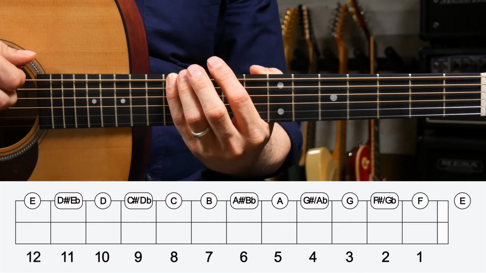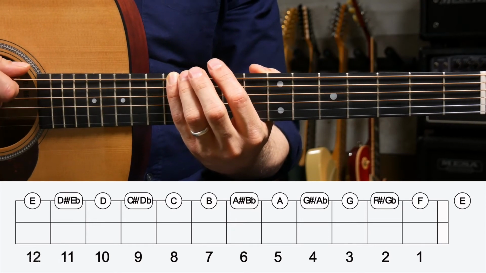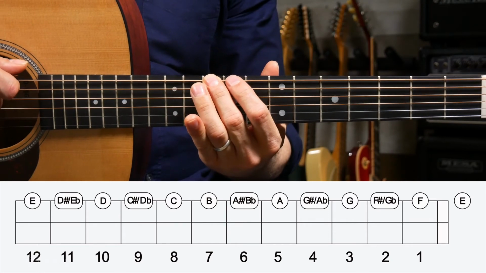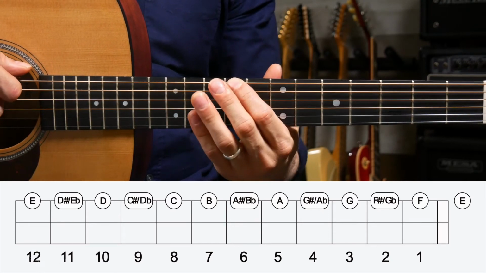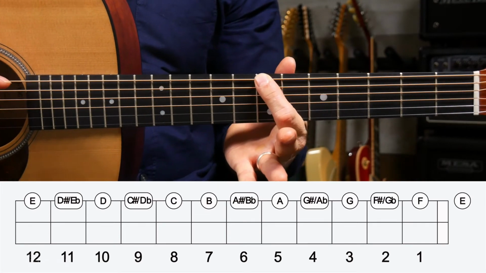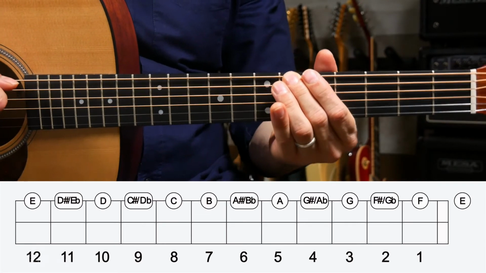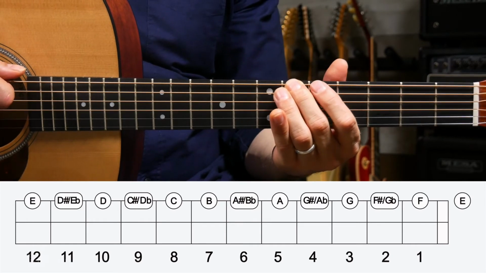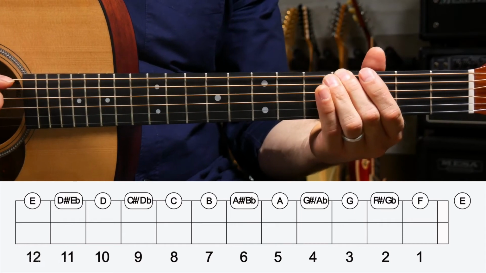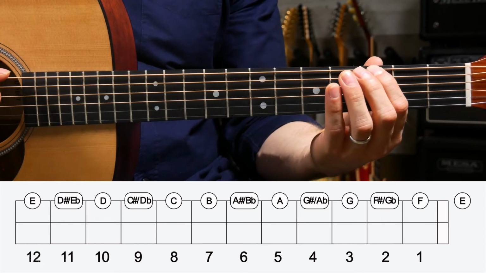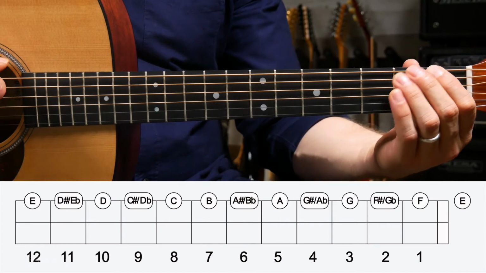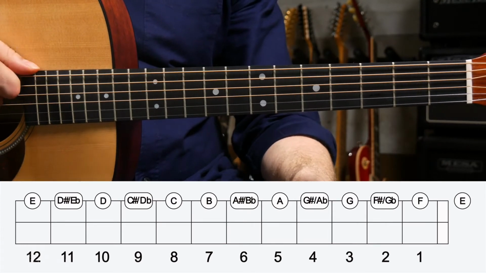And you can go back down backwards to E, D sharp, E flat, D, C sharp or D flat, C, 1/2 step to a B natural. Next note is a B flat or A sharp, A, G sharp or A flat, G, G flat or F sharp, F, and finally back to an E. So do that for a while.